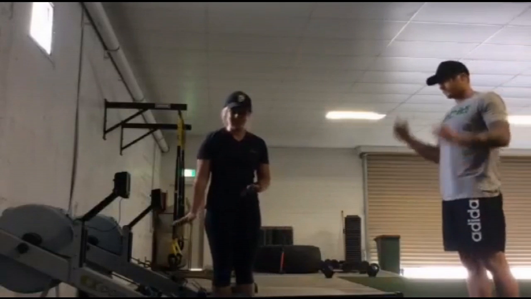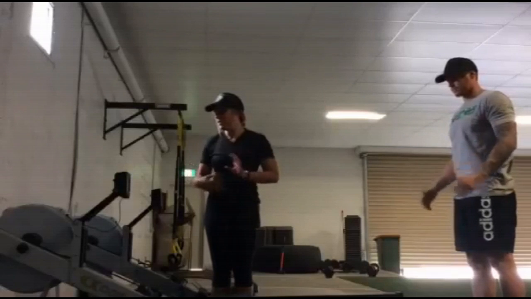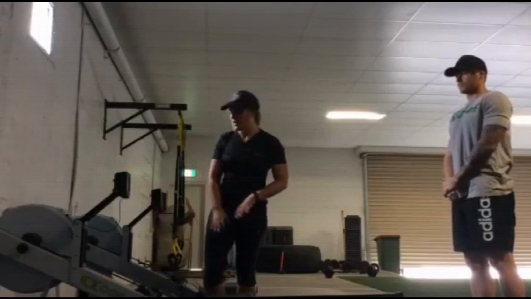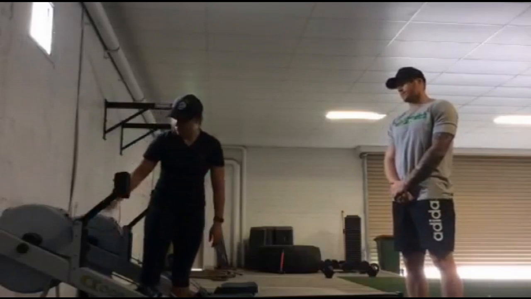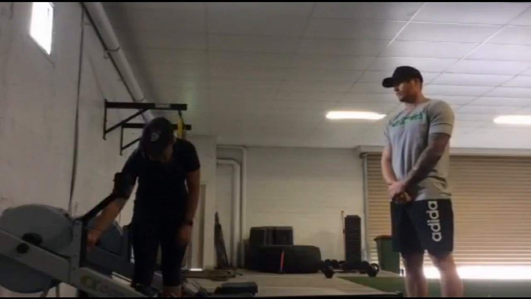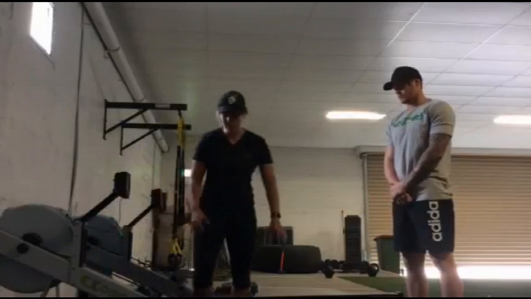So now we're going to do some cardio for endurance. So we're doing the rower. On the side here we have the intensity. So it's 1 to 10. So we'll put it on about 5 today, in the middle.